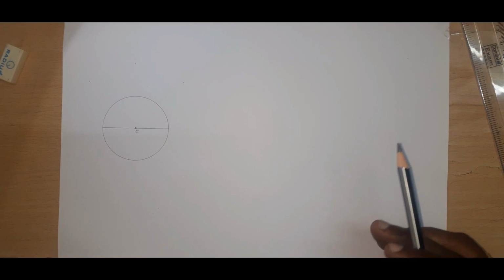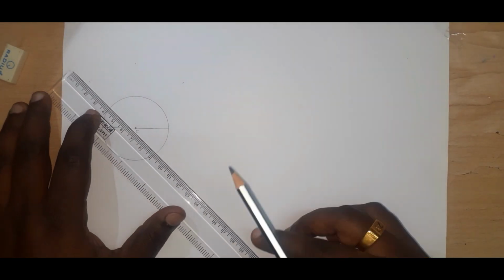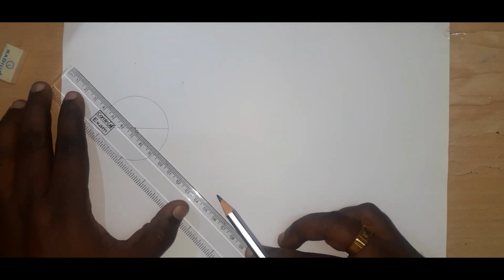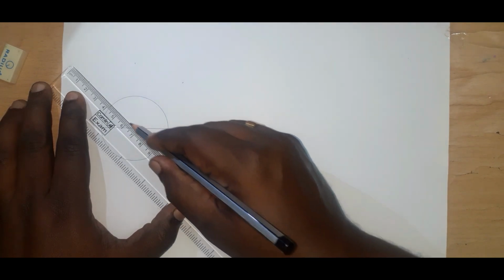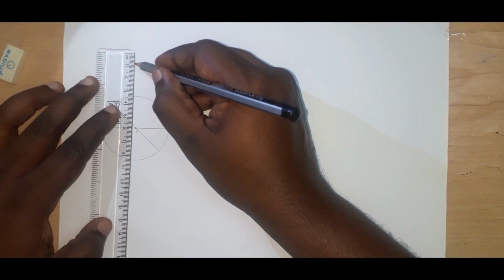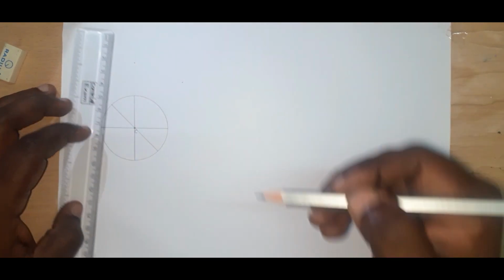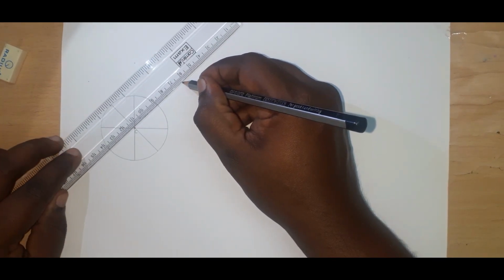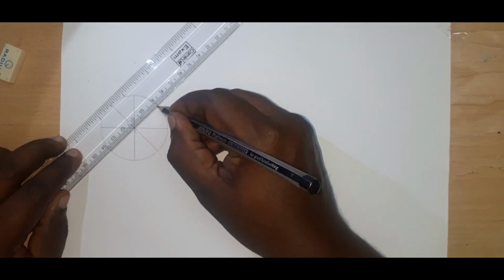So now with this I am going to extend. Look here, keeping this as the point, I have drawn. Another one is here, just drawn here.